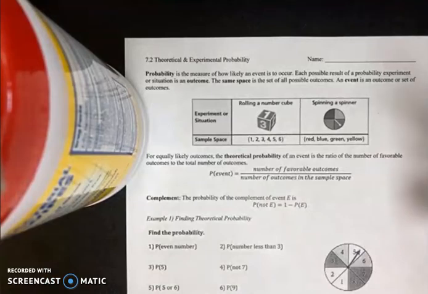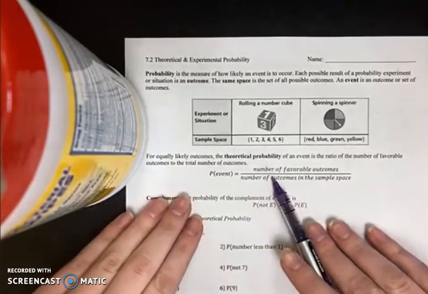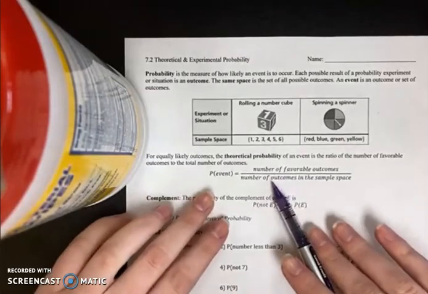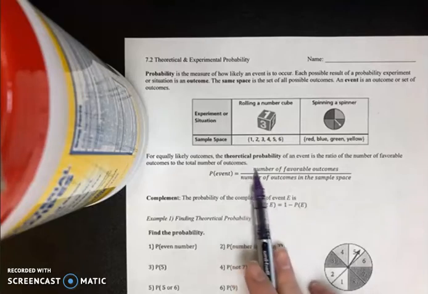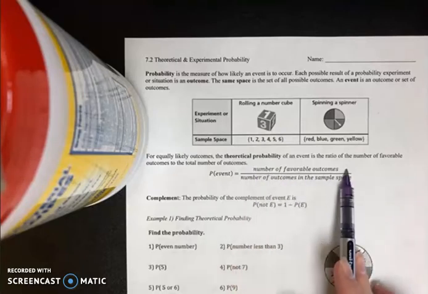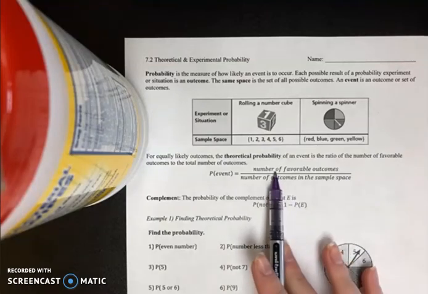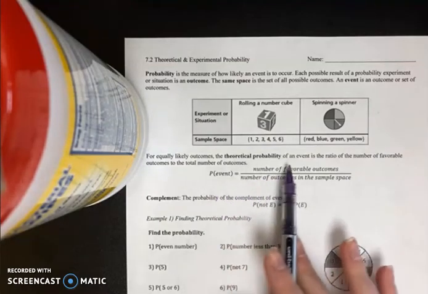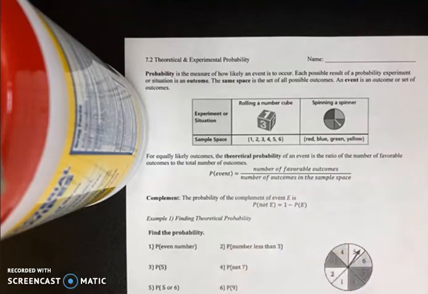Stuff like that. If we're going to be using theoretical probability, we're going to use this equation right here. So theoretical probability of an event is a ratio of the number of favorable outcomes over the number of outcomes in the sample space, which basically is just saying how many times does that event occur, and then how many outcomes did we have in total.